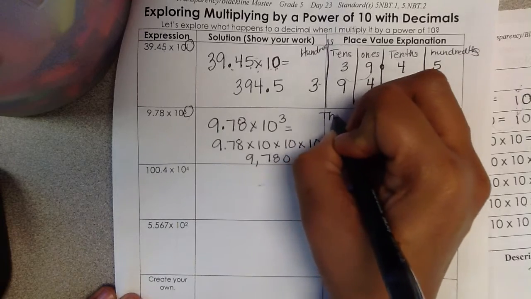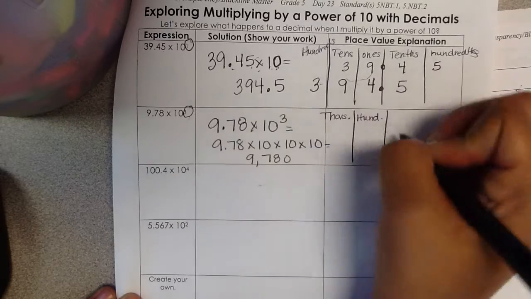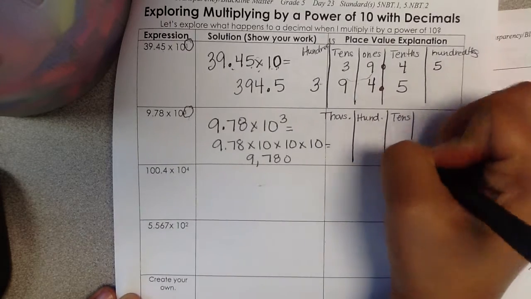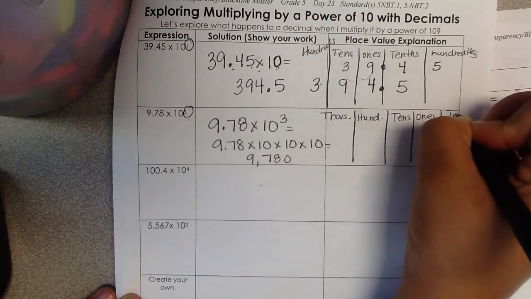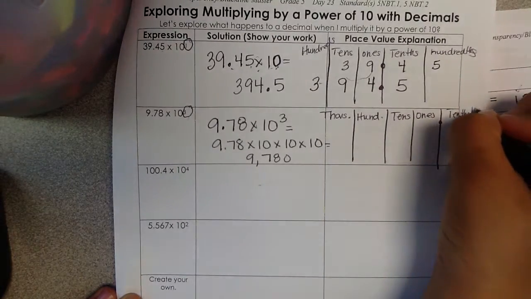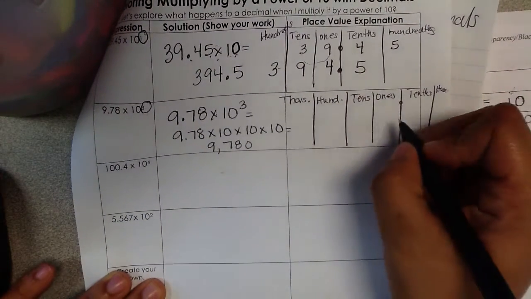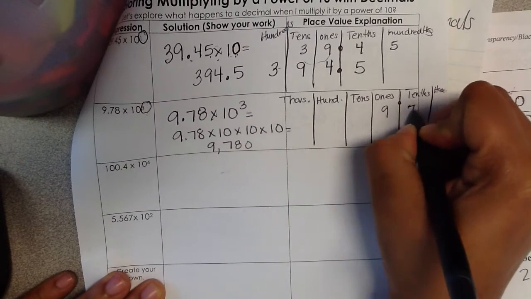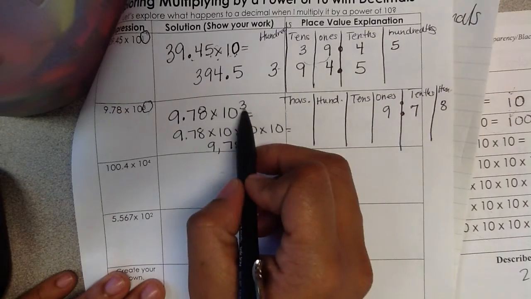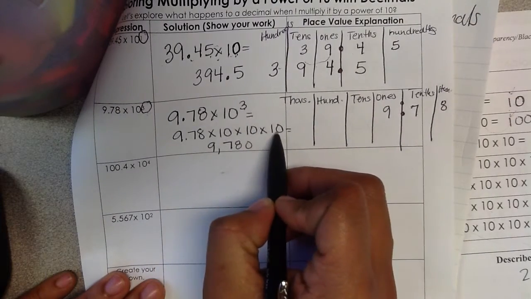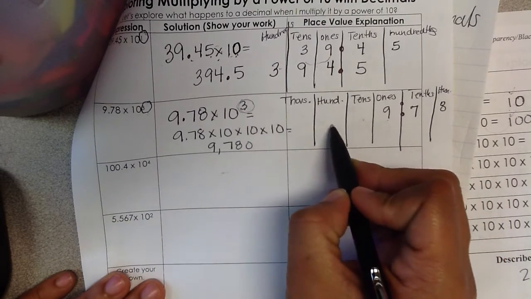So I'm going to have a thousands place, a hundreds place, a tens place, a ones place, a tenths place, and a hundredths place. And I'm just going to have to label that HUN, okay? My original number was 9 in the ones, 7 in the tenths, 8 in the hundredths. Well, because I multiplied by 3 tens, I had 3 sets of tens in my equation, or to the third power, that means every number had to shift 3 place values.